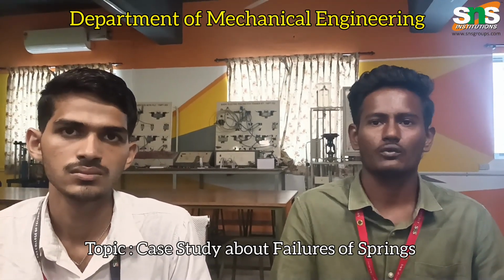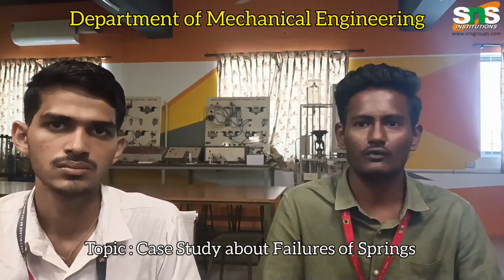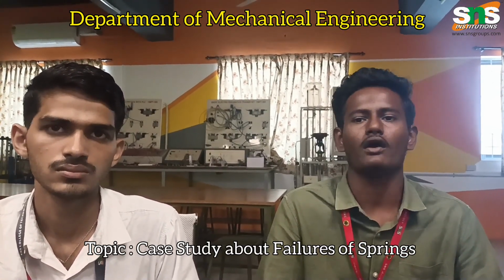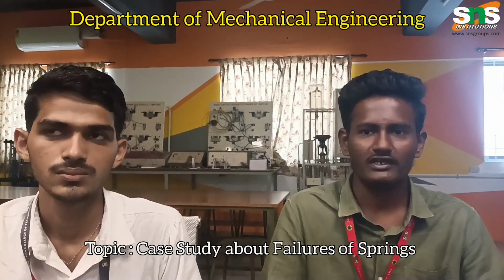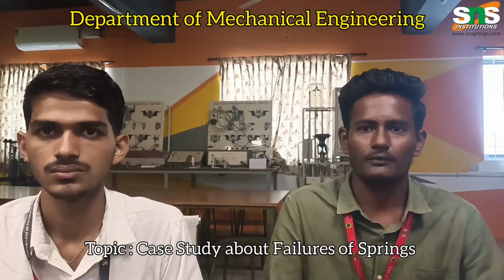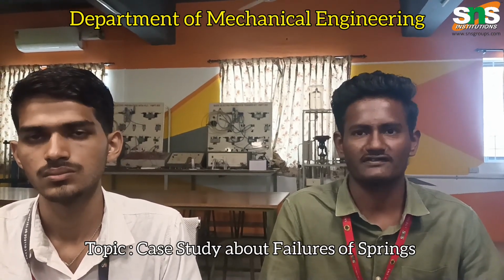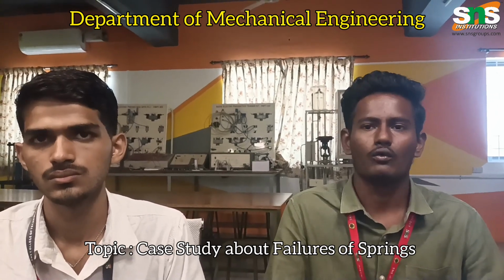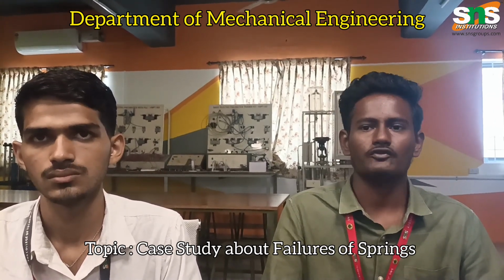And the third one is overloading. Overloading causes excessive shear stress, carrying the load beyond the design limit. Manufacturing defects also come under this point, such as poor heat treatment and surface imperfections. And next is the effect of spring failures.